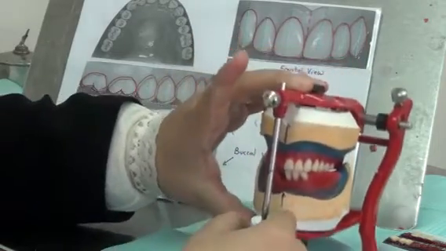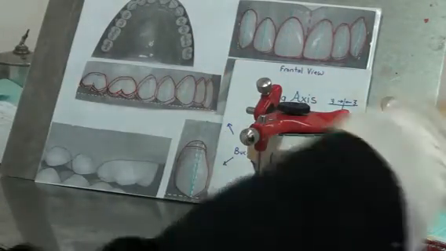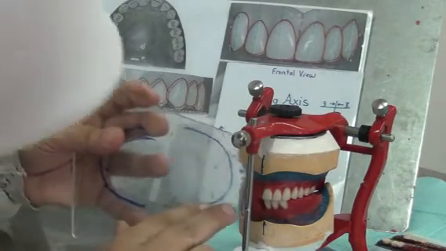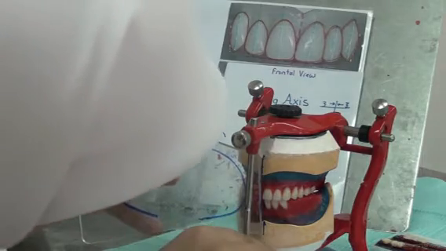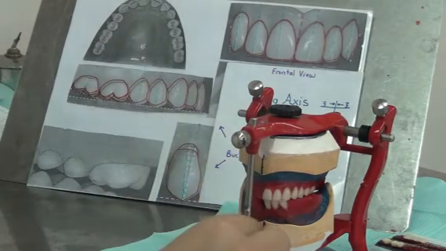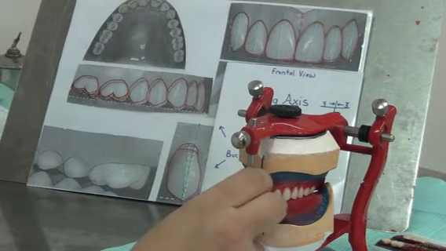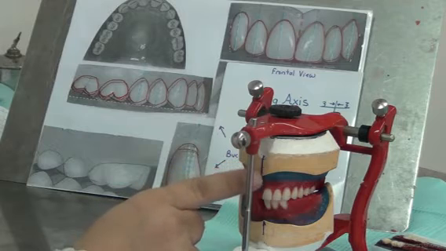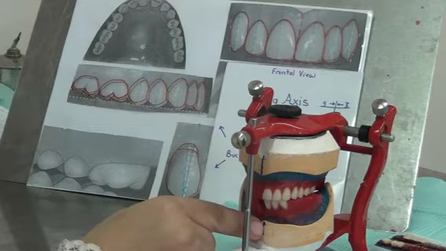I also check the midlines. So we can bring a ruler and check that the cast to cast midlines are coinciding with the teeth. The incisal pin should have been used in the articulator, but you might have some problems with your articulator. We just want to make sure that the cast to cast midlines are coinciding.